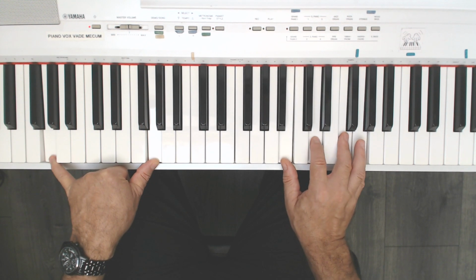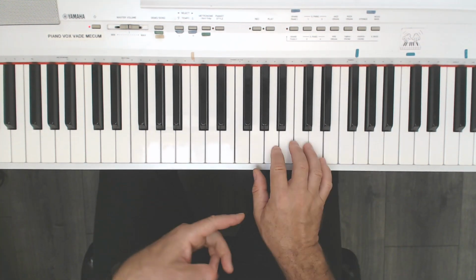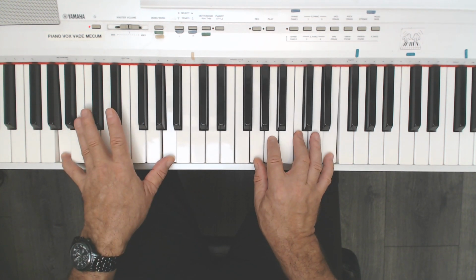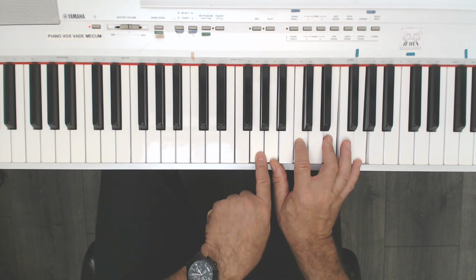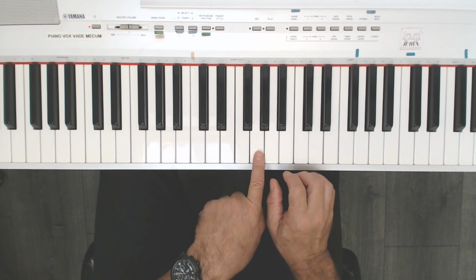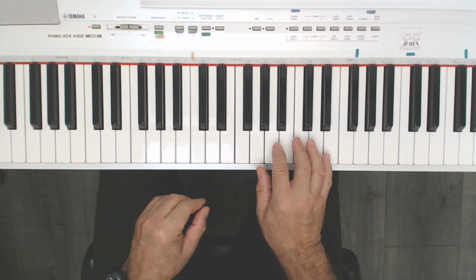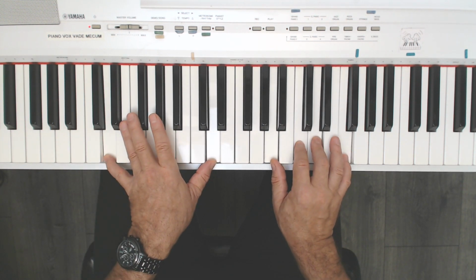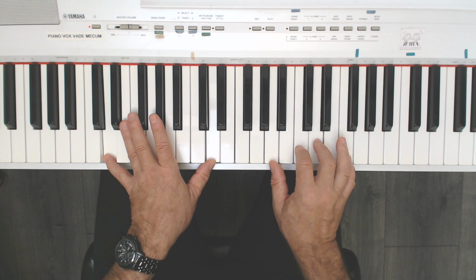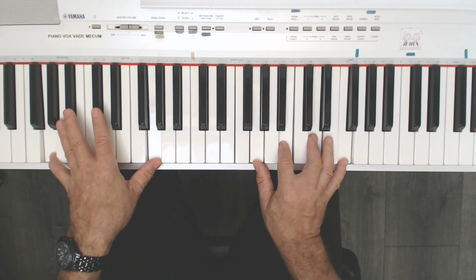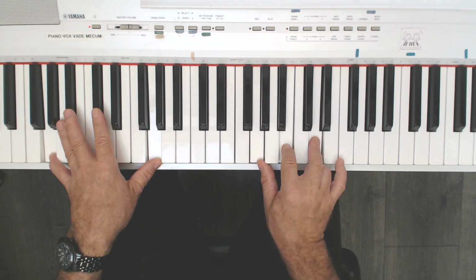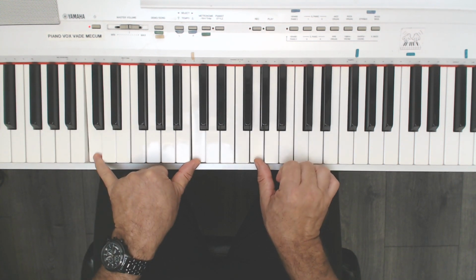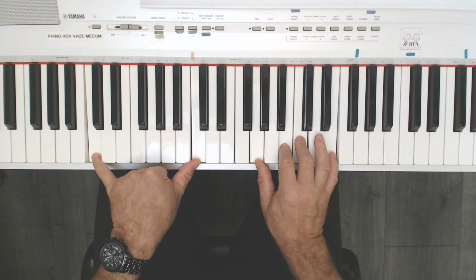Okay, G7, and now, Don't you know, but you can play here or here, Don't you know, A minor 7, root, 3rd, 5th, 7th, the 7th is coming on the top, minor, so G, A, C, E. Don't you know, little fool, D minor 7, A, C, D, F. You never, G7, G, B, D, F. Can win, C major 7, G, B, C, E.